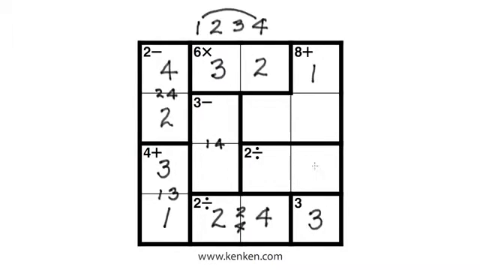Which means that these two right here must be the digits 2 and 4 in some order. And we're not sure exactly which one it's going to go, so we'll just see what happens. Well, let's come back over here and maybe we can make some progress on here. We need a 1 and a 3. Well, it turns out that you can't have the 3 here because that would duplicate the 3 over here.